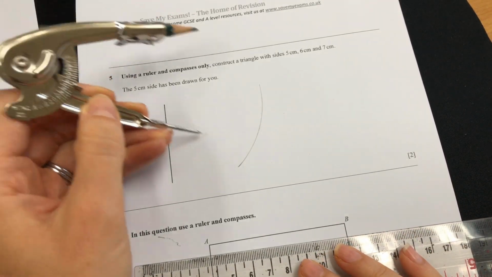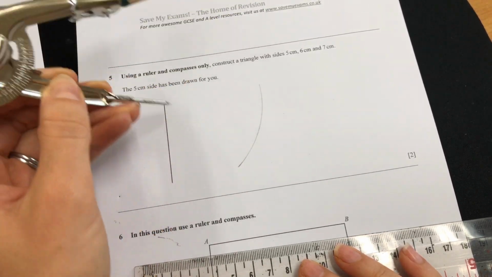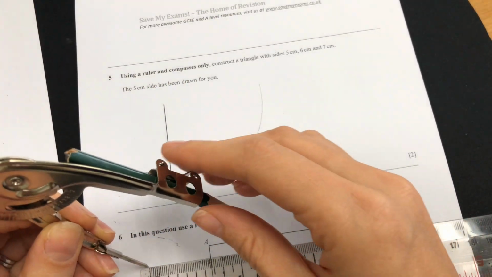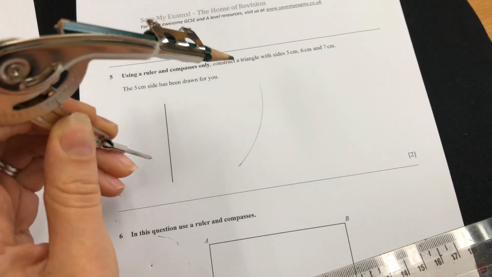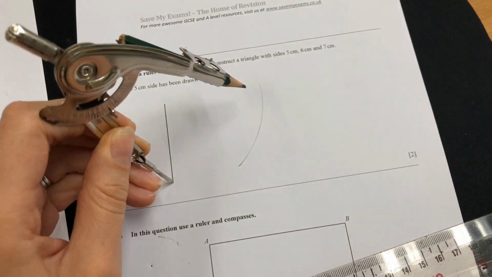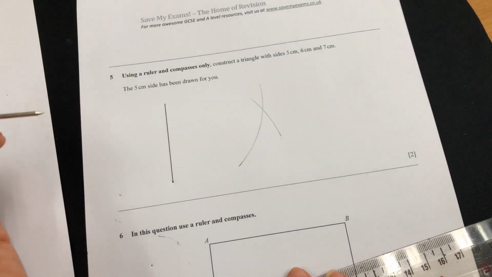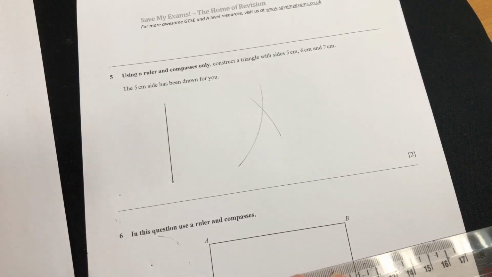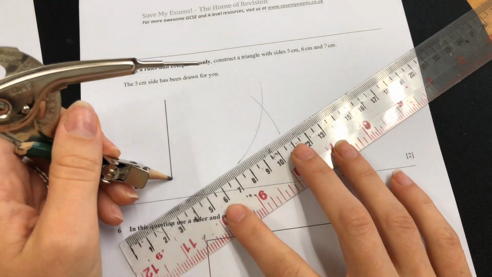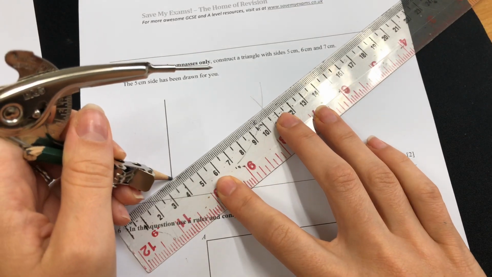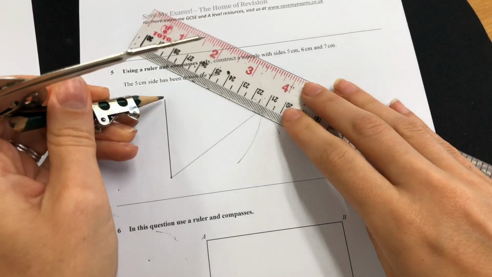Not all of them, of course, but I've just done a little arc, so I know that when I stick this end here, this is where I'm going to draw my 7 centimetre side. There'll be a place where the 6 centimetre side and the 7 centimetre side, drawn from those 2 ends of that 5 centimetre line, could meet. There's only one place where we could make that perfect triangle as described.